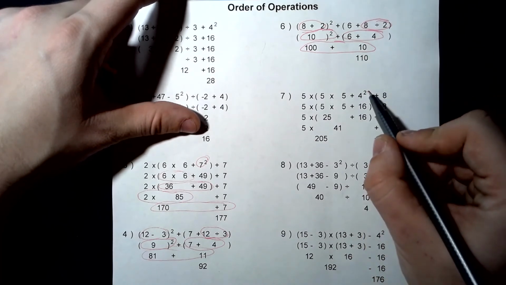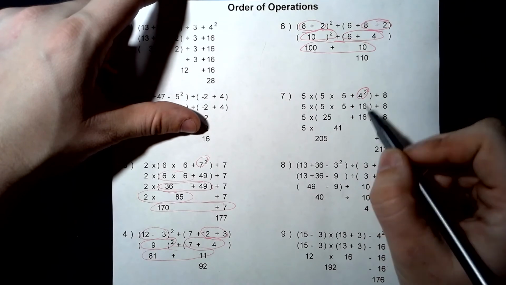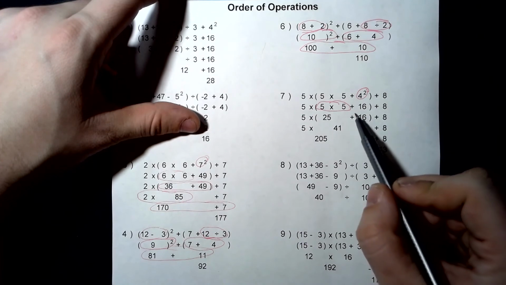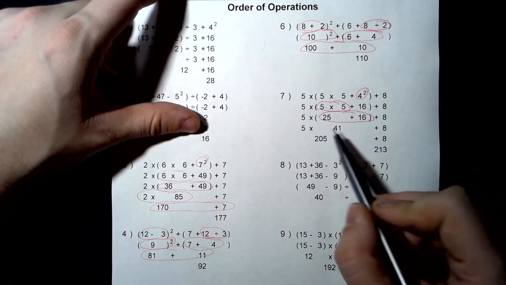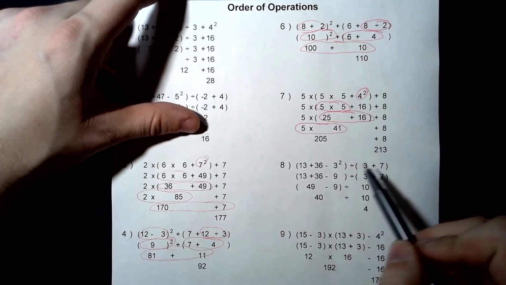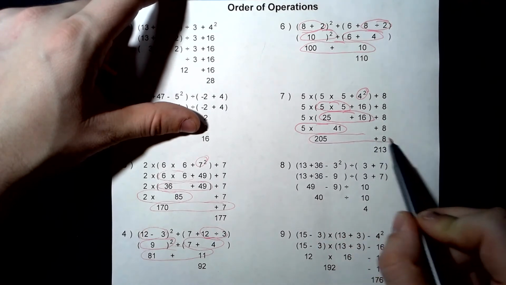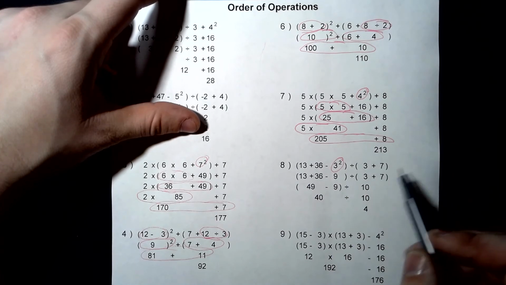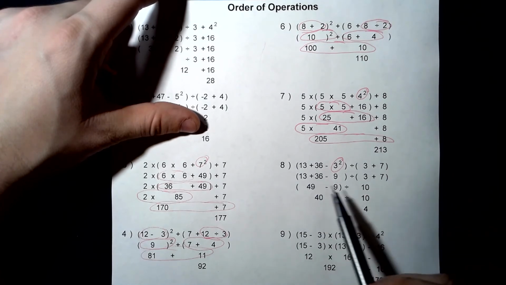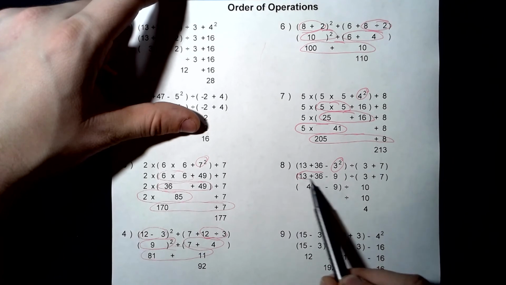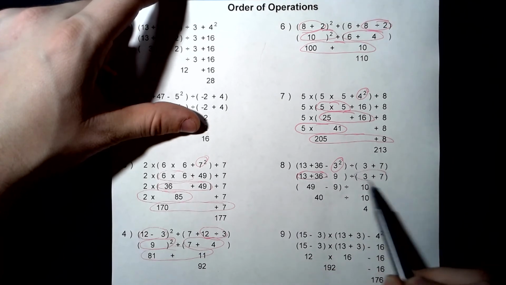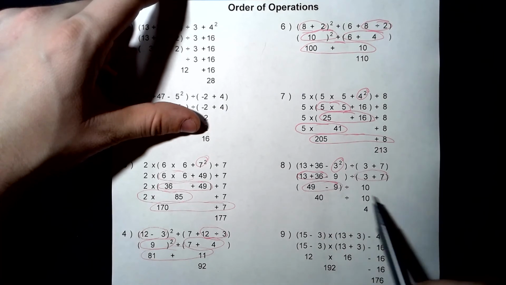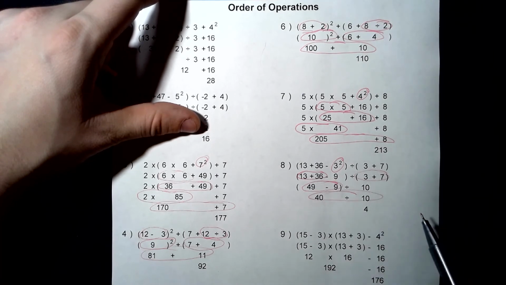Number 7, exponent first within parentheses, multiplication within parentheses, addition within parentheses, multiplication, no parentheses remain, and finally addition. Number 8 has an exponent within parentheses. They then followed it up with their addition within parentheses. From there, they followed up with their subtraction before division.